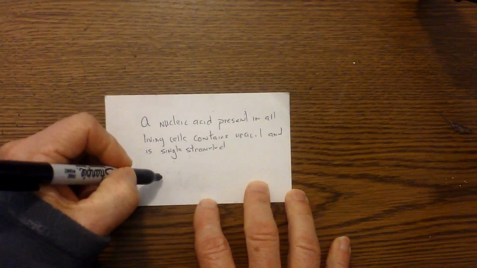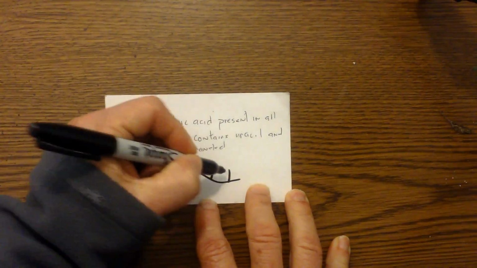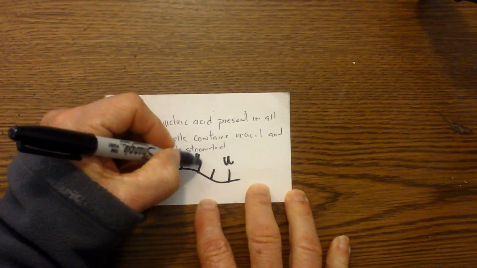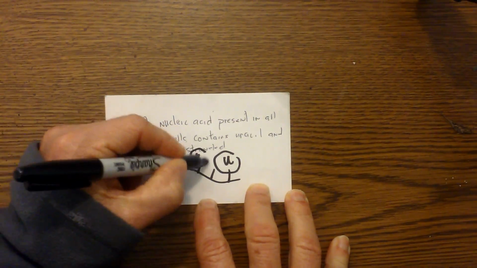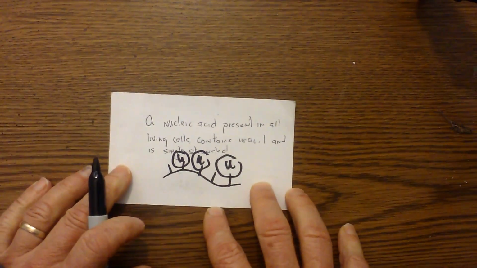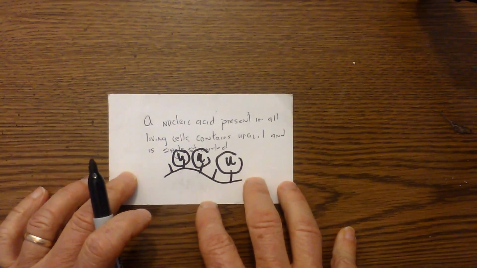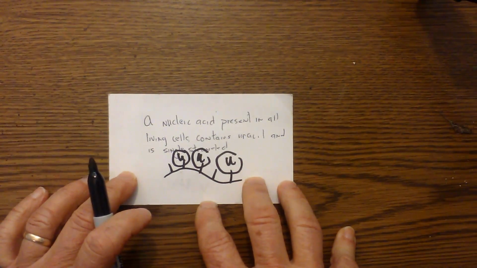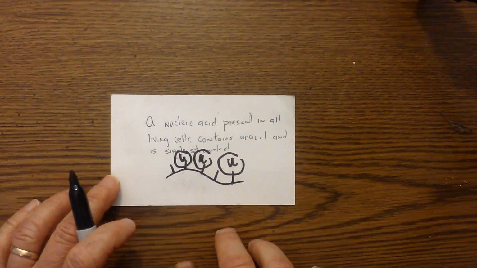And so what I would do is I add a picture, and I'm drawing a single strand, and I'm going to write a U on these because that tells me that it is different than DNA because it has this uracil. The point is, you don't need to learn about RNA, but if you're a visual learner, the more pictures and visuals that you can add, the easier it will be for your brain to memorize.